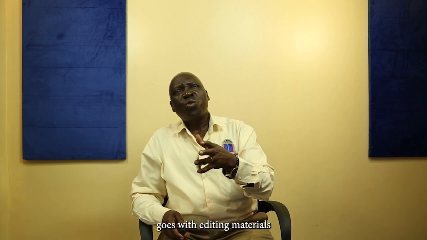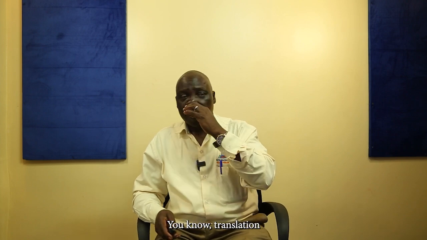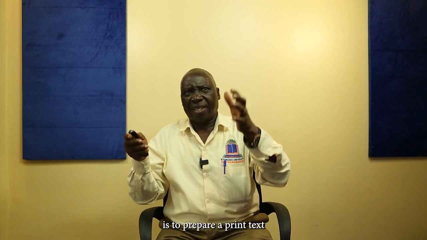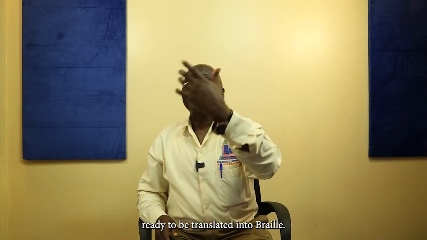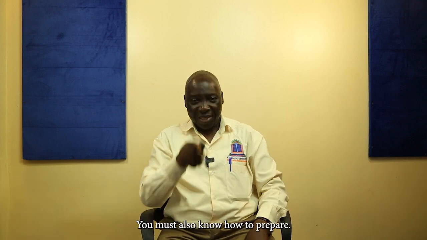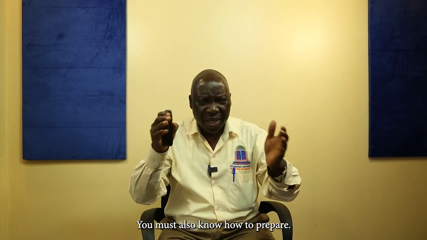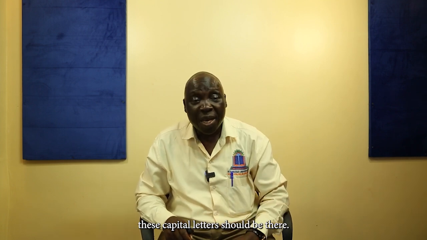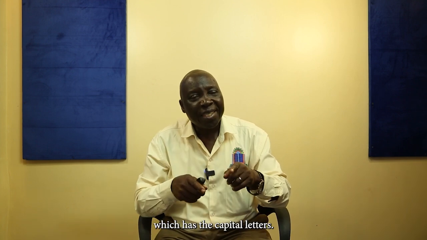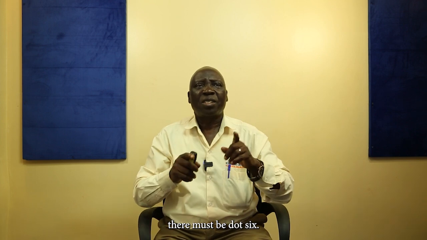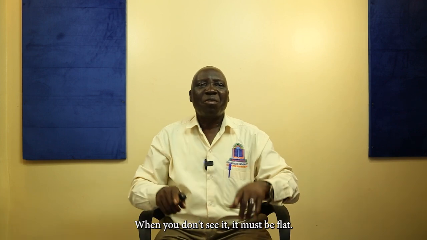Translation goes with editing materials for translation. Translation is to prepare a print text for translation in Microsoft. You prepare a document in Microsoft ready to be translated into Braille. This teacher, you must also know how to prepare this. Capital letters should be there. We used to use the British English Braille. Now we are using the Universal English Braille, which has capital letters. When you say a capital letter, there must be dot 6. When you don't see it, it must be flat.